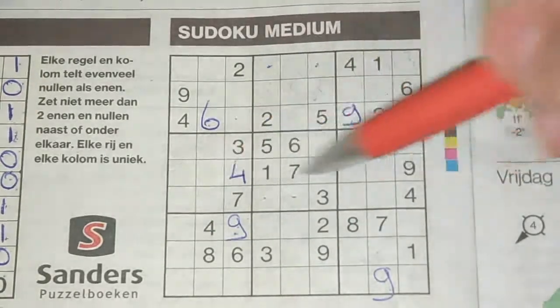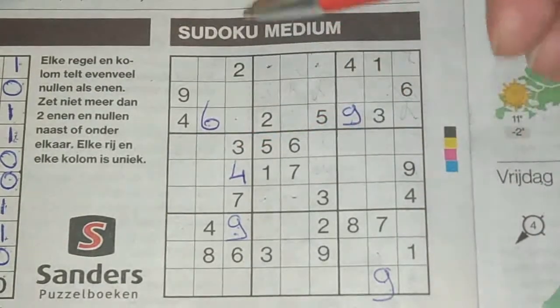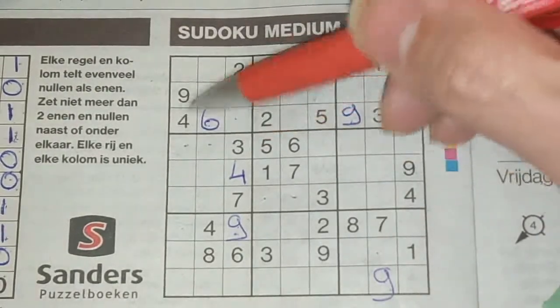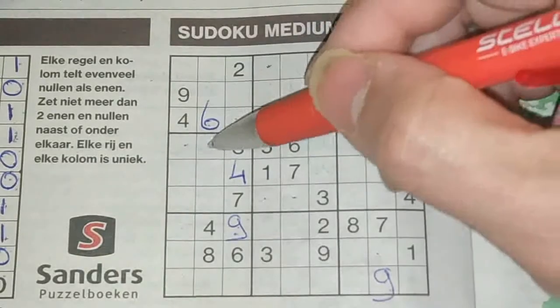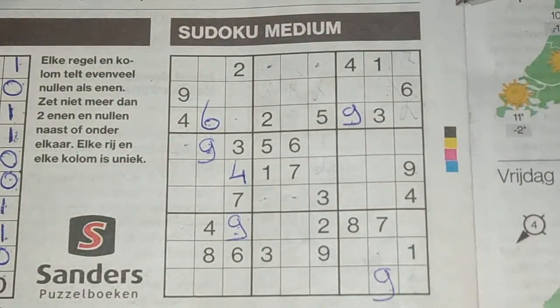In the middle row, we have a 9 over there. So in this row, the only 2 places for 9 is here or there. But I see here 9. No 9 there. 9 should be here. Yes. We go to another digit.